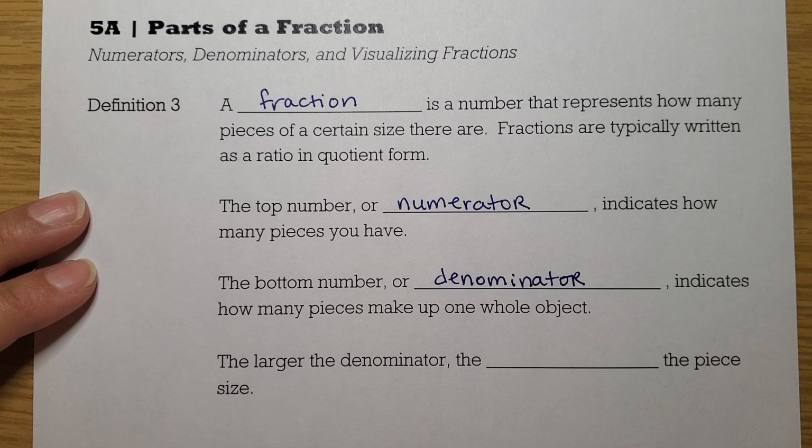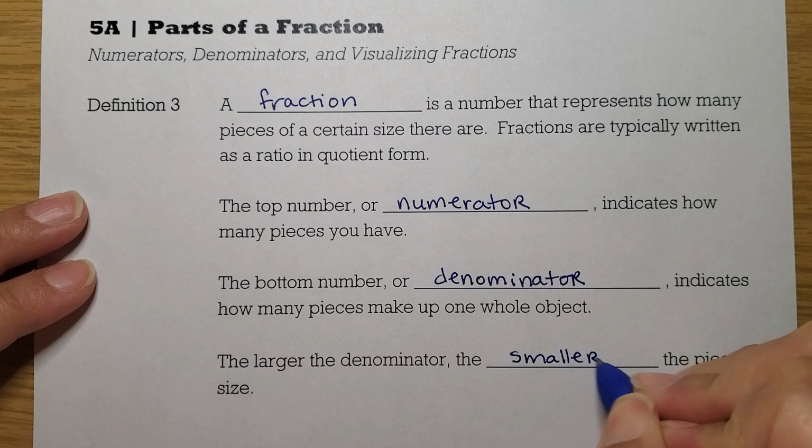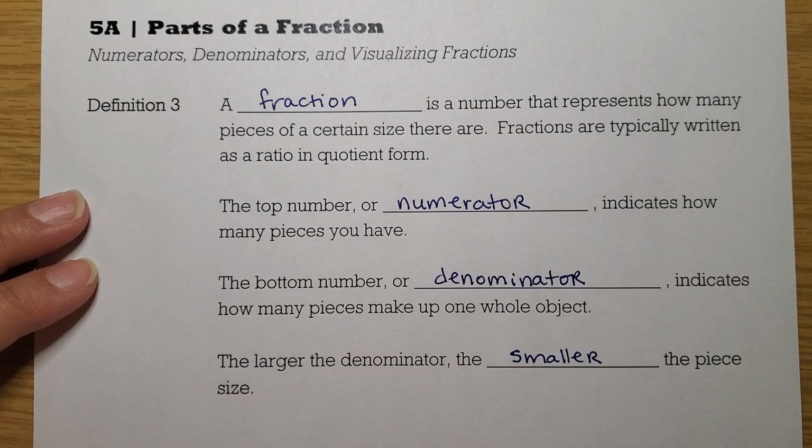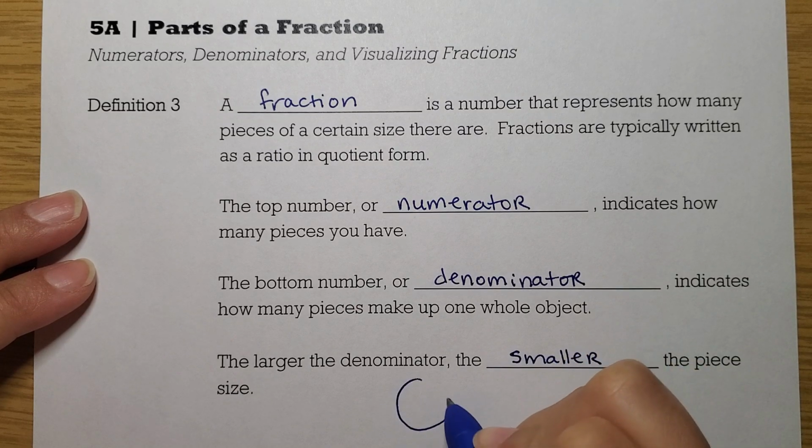Okay. Now, the larger the denominator, the smaller the piece size. We'll sometimes call something like this an inverse relationship, when one thing gets big and the other thing gets small. Let's see why this may make sense. Let's say I have a pizza. Actually, I had 2 pizzas, let's say.